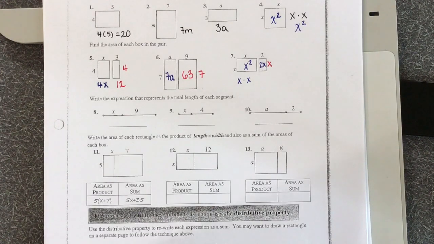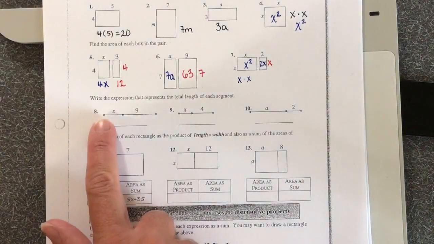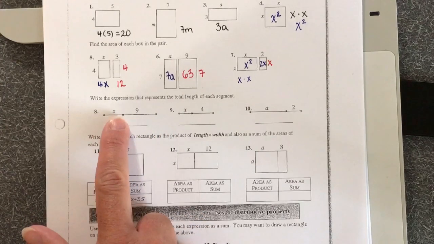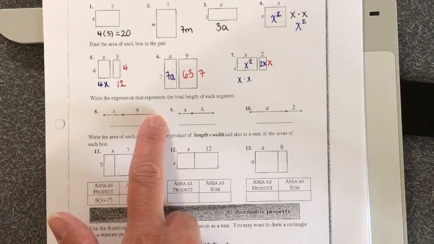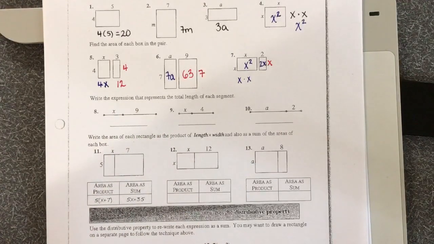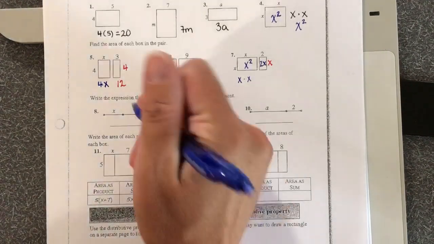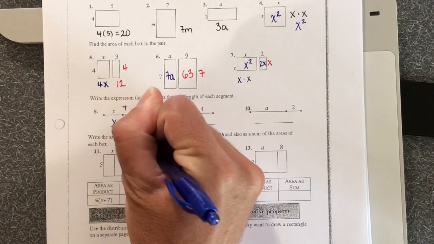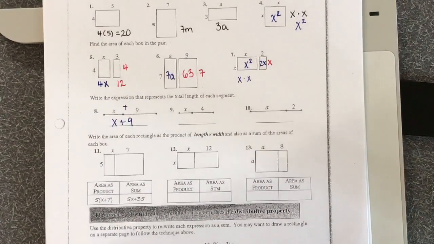Through 10 is asking you to write an expression that represents the total length. So length is a lot like going back to perimeter here. How long is this segment? If the first segment is x units long and the second segment is 9 units long, then I want to add the two together. So the total length is going to be x plus 9. In this case, I'm not multiplying anything.